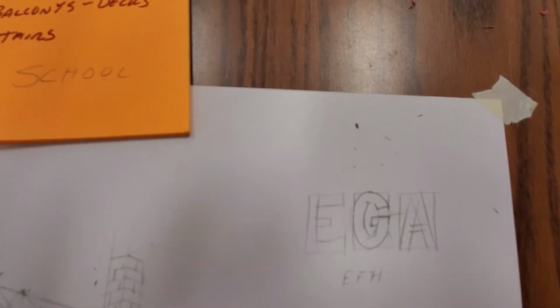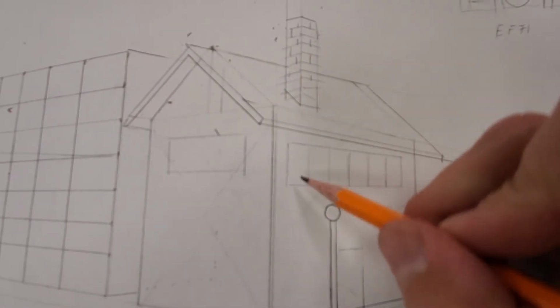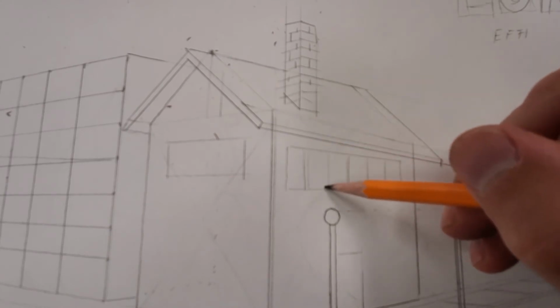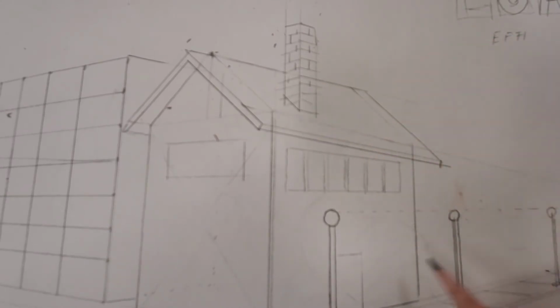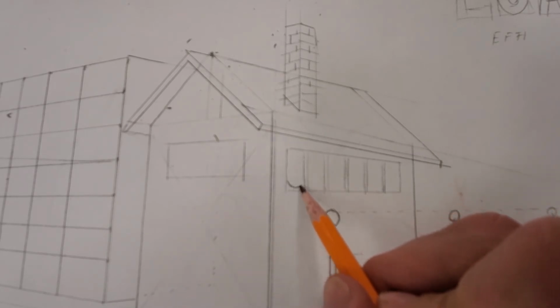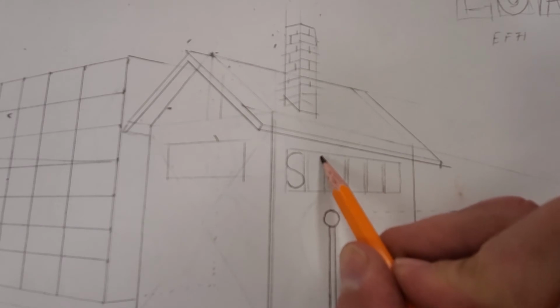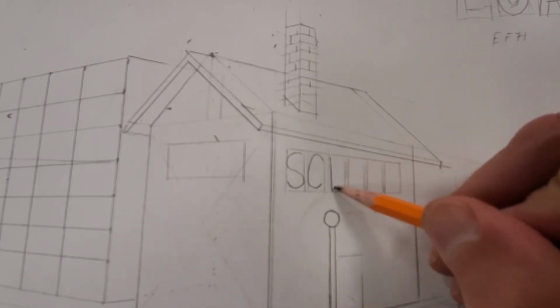Okay, so let's do that again. So I'm going to go with school. And what I'm going to do is I'm just going to kind of freehand it here. I'm going to leave a little gap in between these so the letters don't bump into each other. So I'm going to leave just a little gap in between those. And I'm going to do my S right here. My C is going to fit right there. My H will be right here.